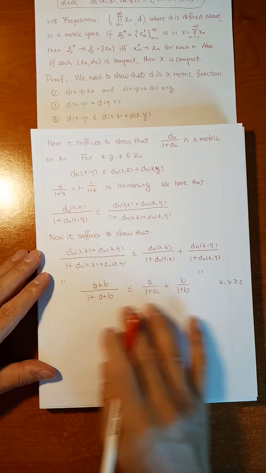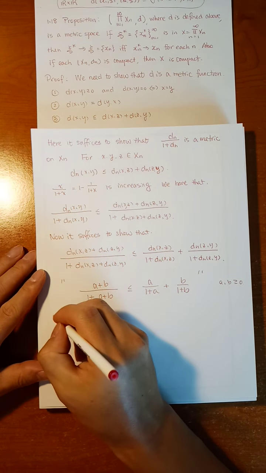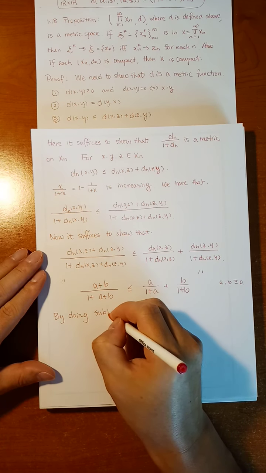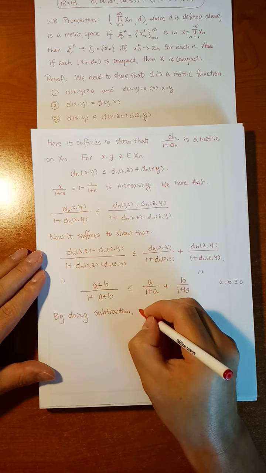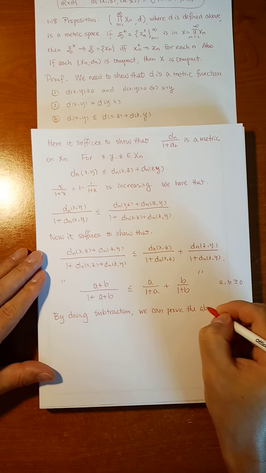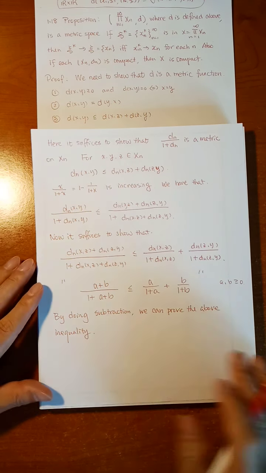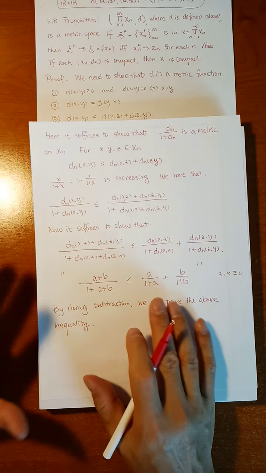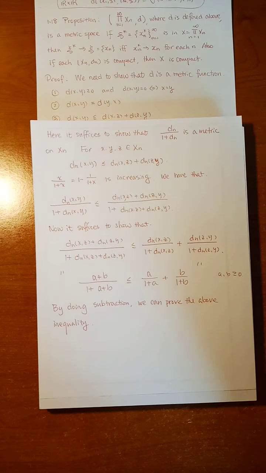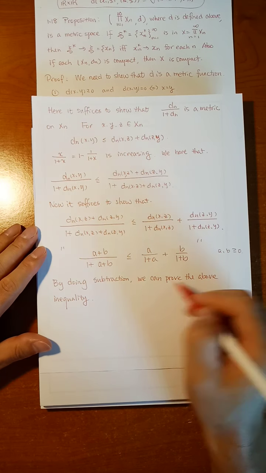So you just brutally compute this. You will verify it is correct. By doing subtraction, we can prove the above inequality. I really did this. You try to do it. It's not difficult. Just do the right side minus left side, find the common denominator and compute the numerator. You will see what it is. Okay? So by doing subtraction, we prove the above inequality.